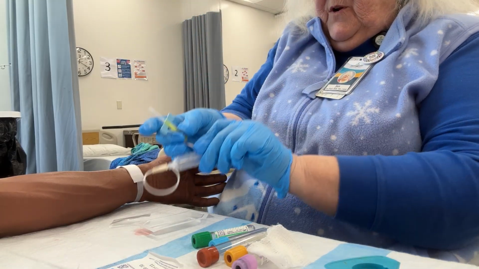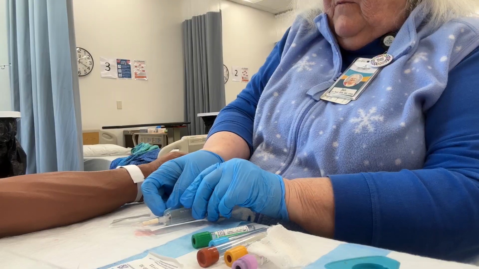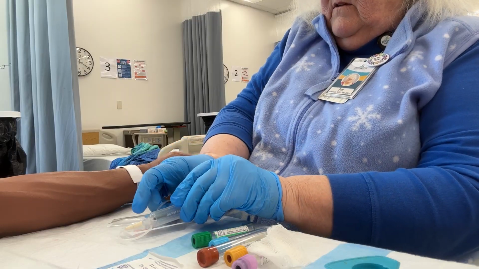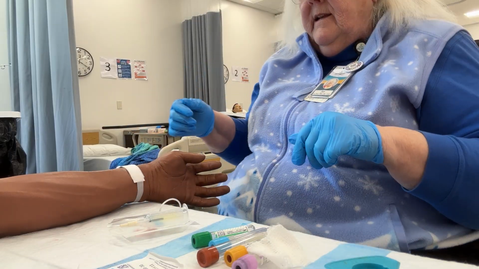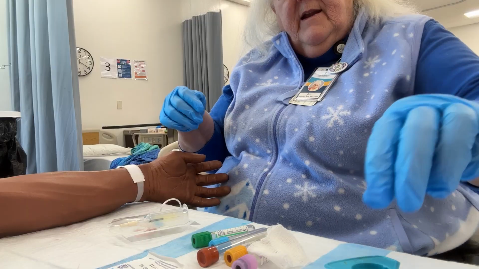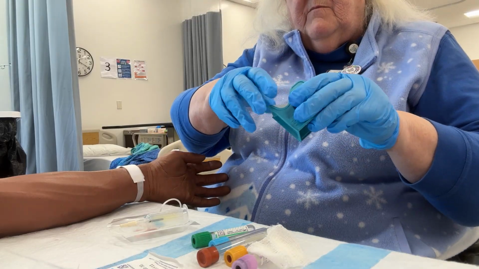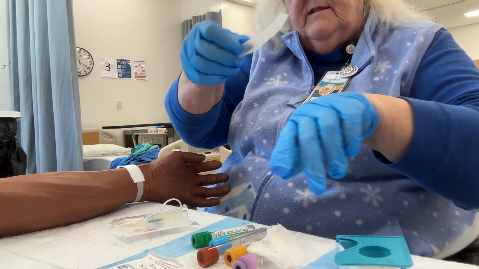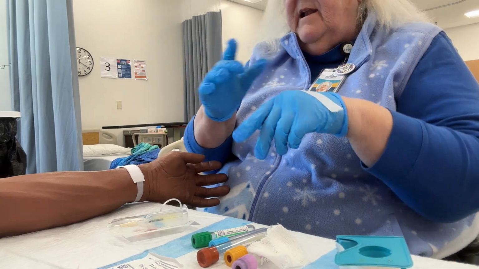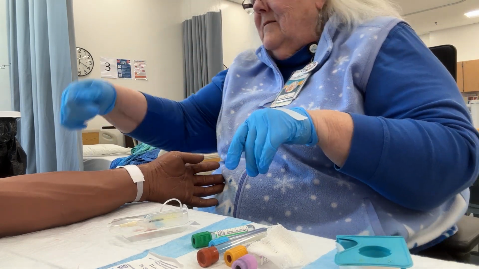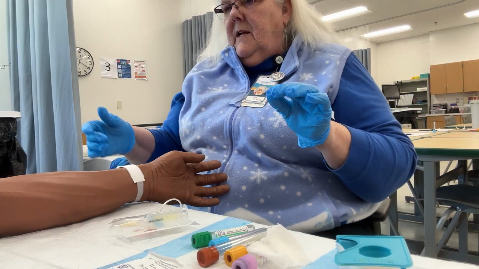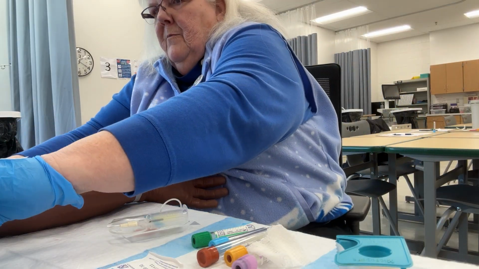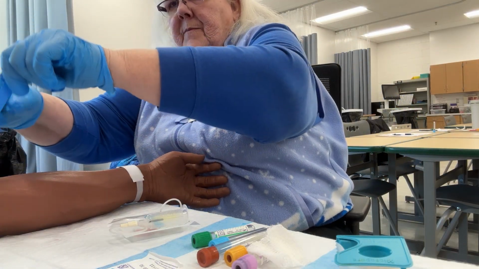Okay, I'm going to put all of this back in the tray because I want it to stay sterile. I don't want to take a chance of getting anything on the table. Now that I have my gloves on, I'm going to take my tape, pull my tape, and I'm going to stick it on the back of my gloved hand. You'll see people sticking tape everywhere, and that ends up getting germs. Now I'm going to pull up on my tourniquet.